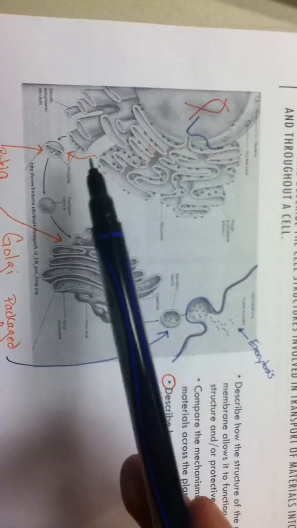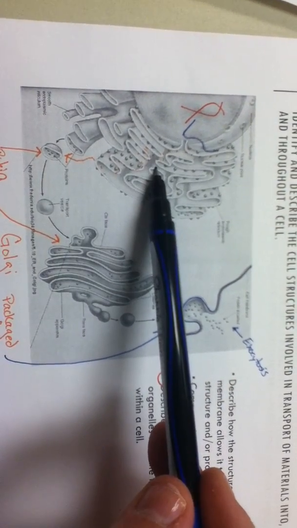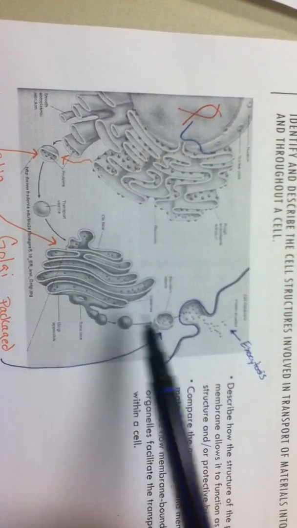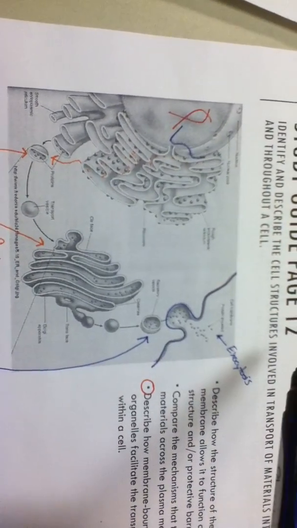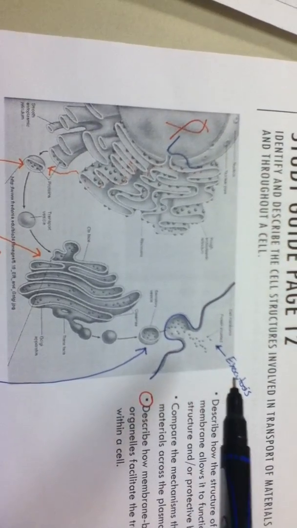But that's the basic idea. These vesicles are created by the endoplasmic reticulum and the Golgi apparatus to transport proteins around the cell where they need to be, or out of the cell if it needs to go to another cell to perform a job.